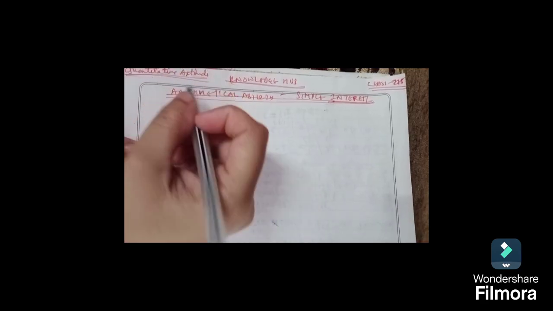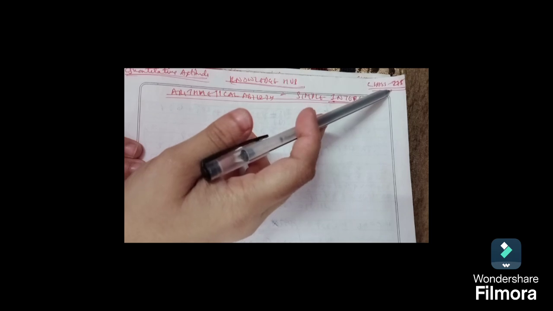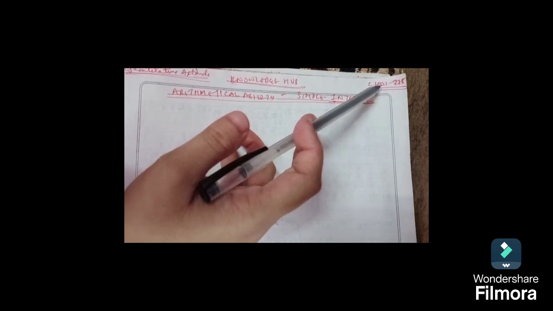For the latest update. Today we're going to start with your quantitative aptitude class, and this is your class 275 that we have to discuss here.